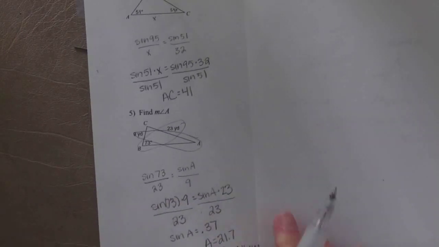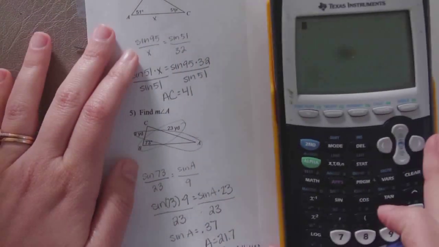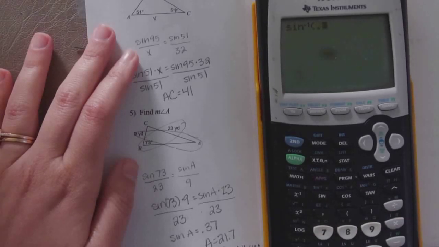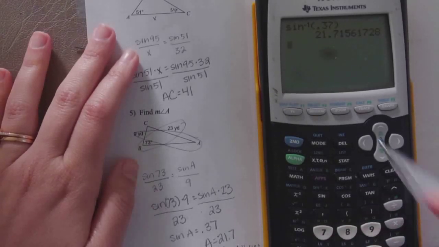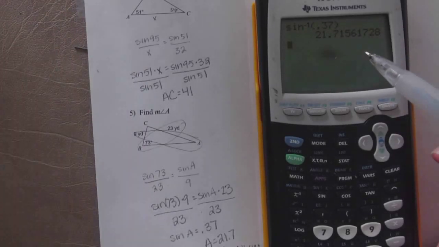So I'm going to cross multiply. I end up with sine of A equals 0.37. That's not your answer, okay? Go to my calculator. Sorry if this is like huge. I'm just putting in second sine, 0.37. My angle measure is 21.7. Okay, I just noticed a lot of you last week were not getting this step, so don't miss it.